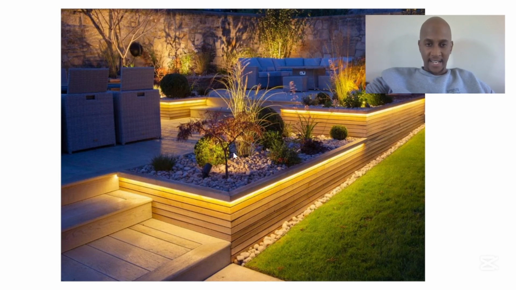So this type of lighting that helps to light up these plants is called uplighting, and that's its required purpose. And this lighting over here, by this planter box, is called down lighting because literally the light is just going down, and the other one, the lighting for the plants, is going up. So the names are directly represented by their actions.